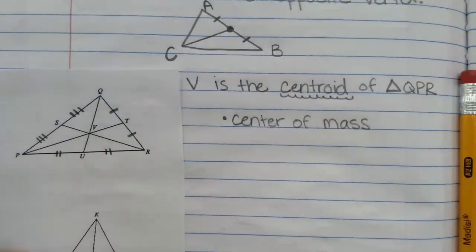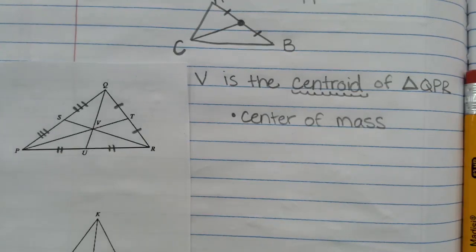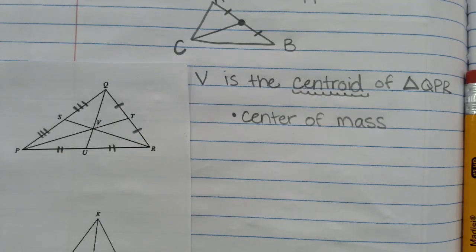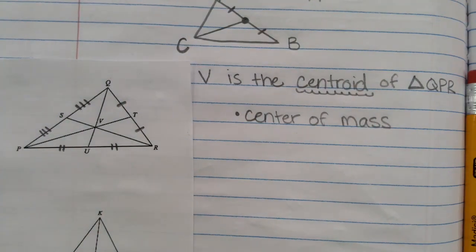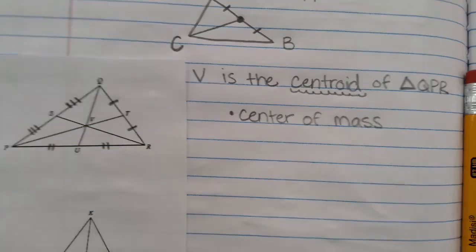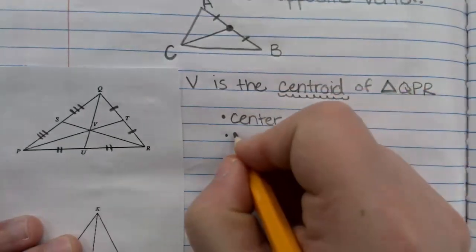All right, so if you remember on Monday we cut out those triangles and you tried to figure out where to balance them. And it was really hard because I used really old cardboard, and that's probably why it didn't work very well. But that center of mass would be on that centroid. It's where we could balance that triangle if we wanted to. And the centroid is the point where all medians intersect.